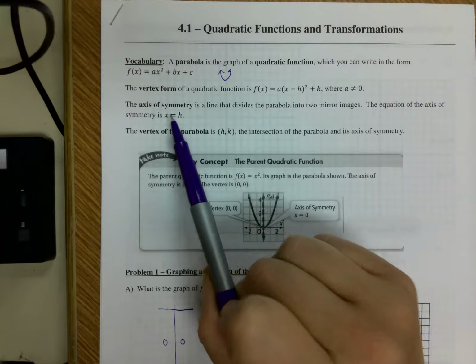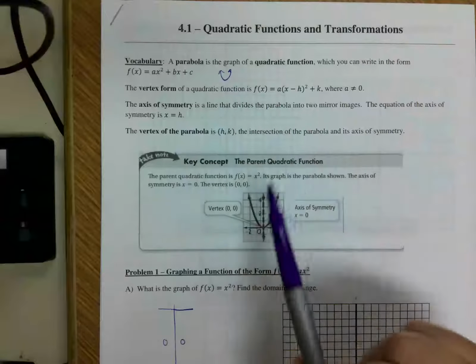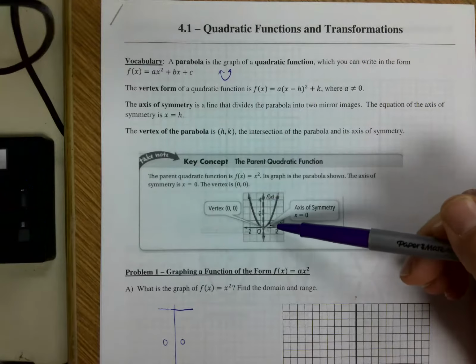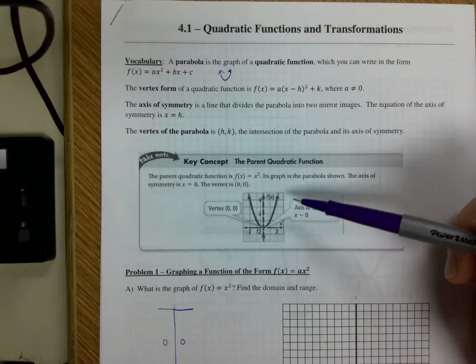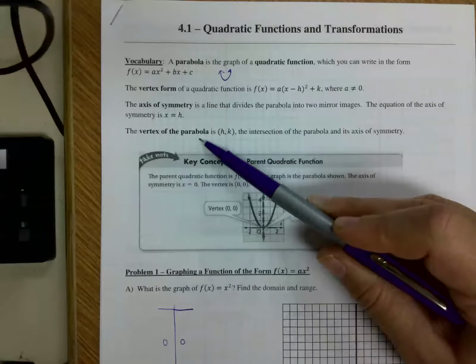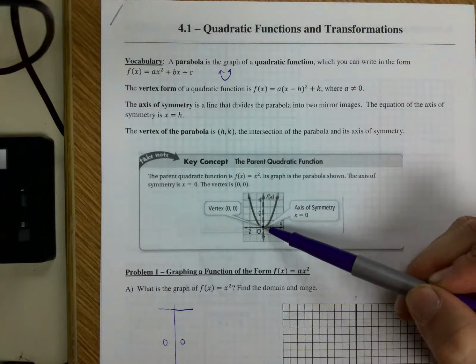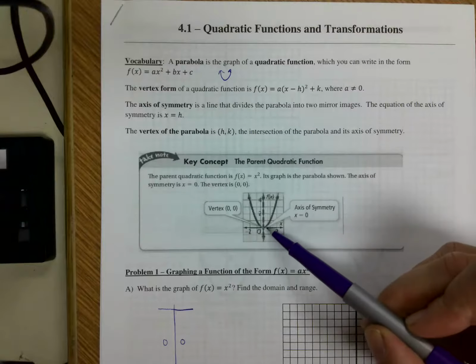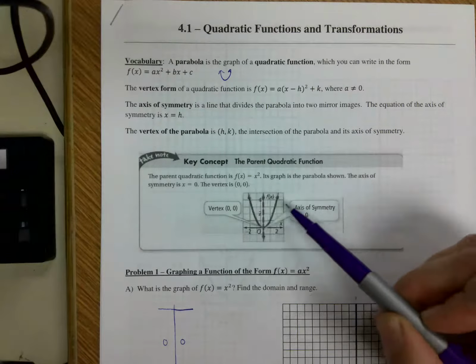Axis of symmetry is still the same thing. It's that dotted line that would separate the graph right in half, that's going to be reflective on both sides. And the vertex of the parabola is going to be the same spot that you think about like the vertex of your absolute value, except it's not straight lines anymore, it's a U.